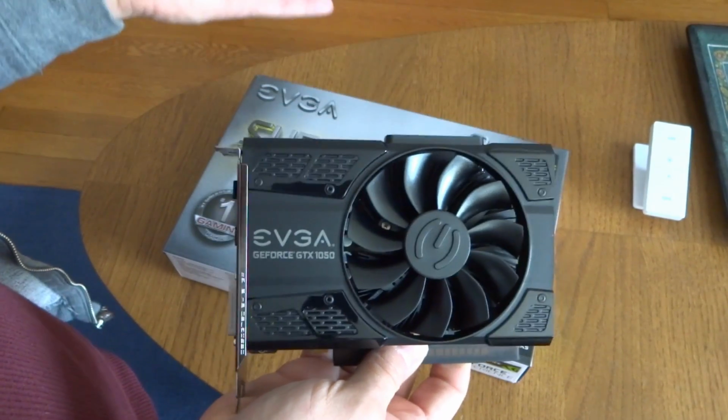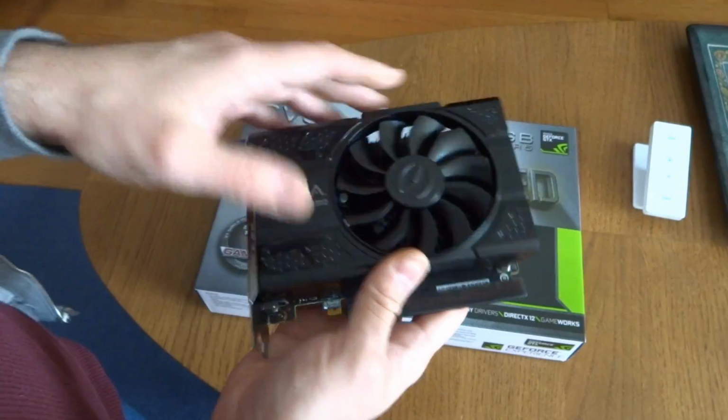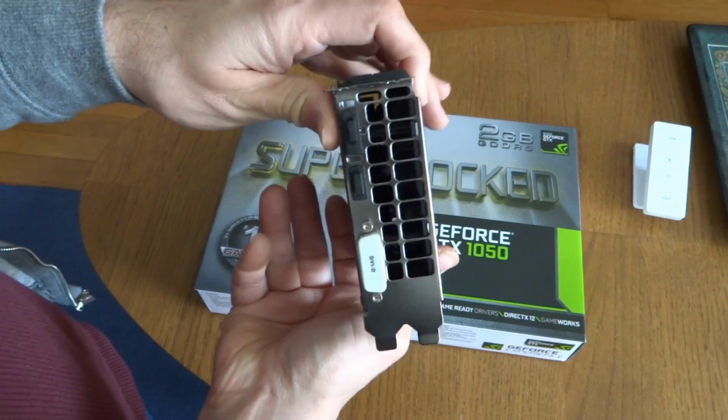But again, home theater computer, I'm not overclocking this. If anything, I'm going to try to underclock this. And of course, look at this form factor. It's great, it's small, it should go in really easily. You just do the dual slots.